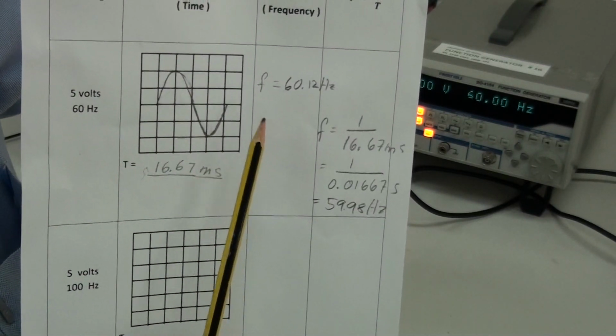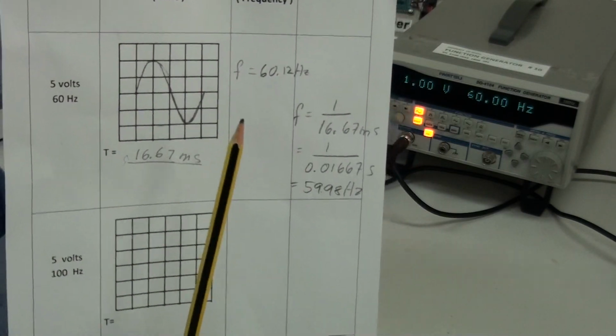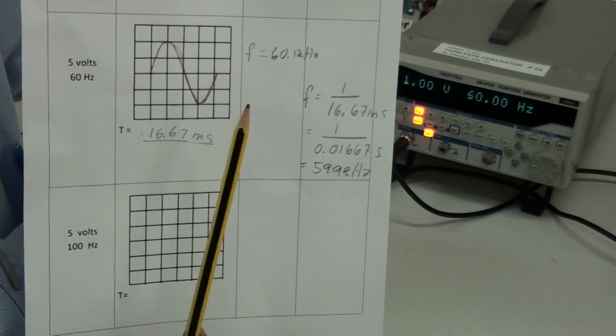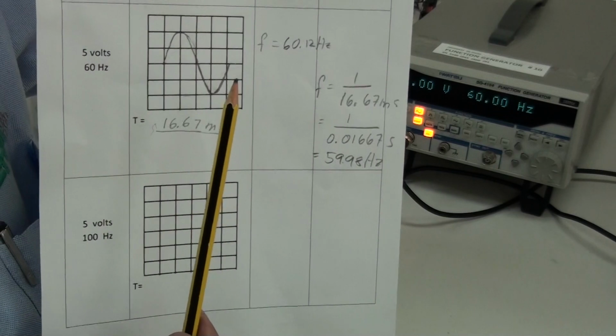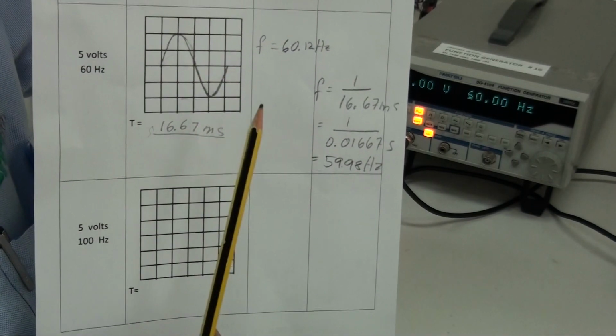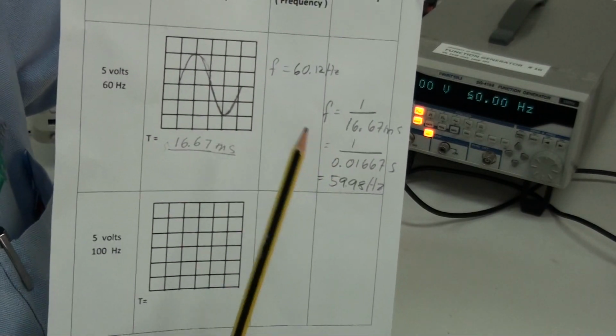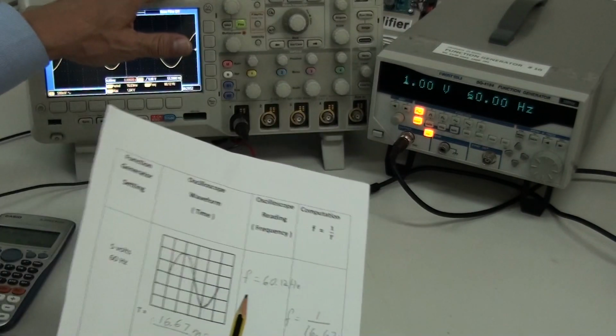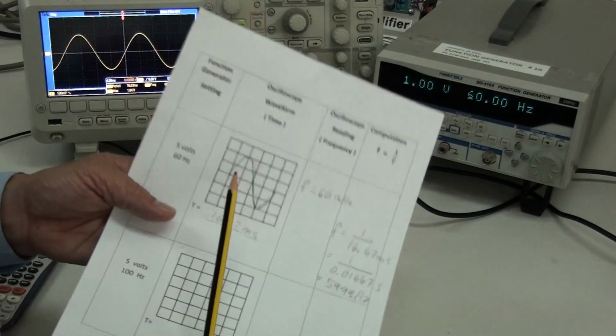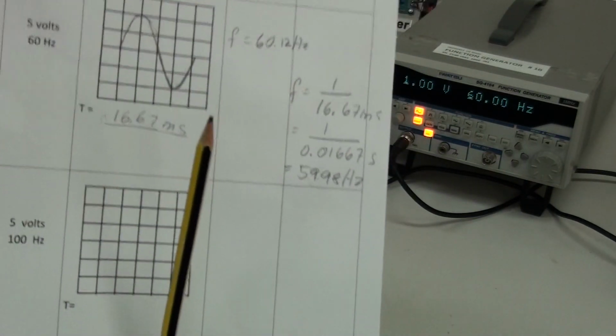And in this activity, we're able to achieve our objective to measure the actual frequency and compare it with the computed value using the oscilloscope.